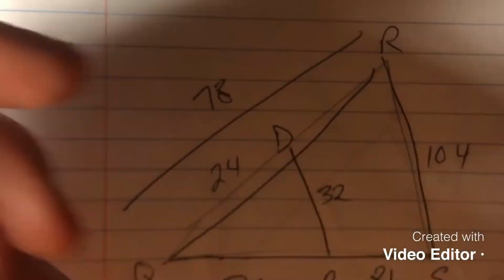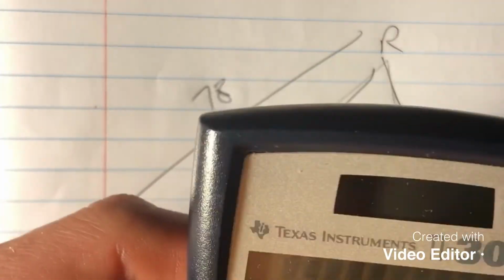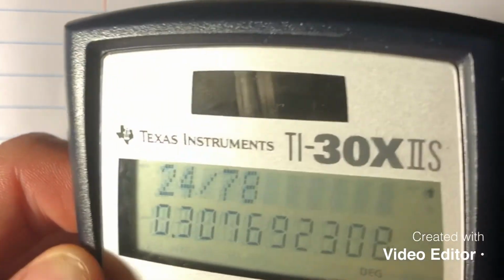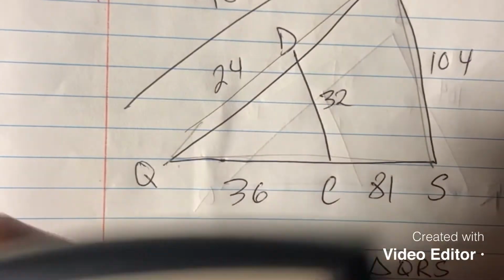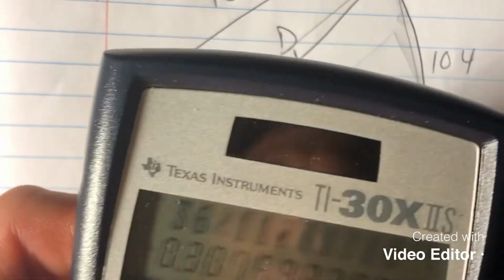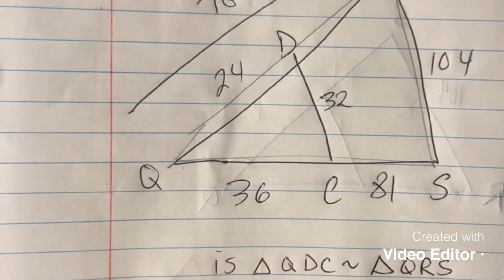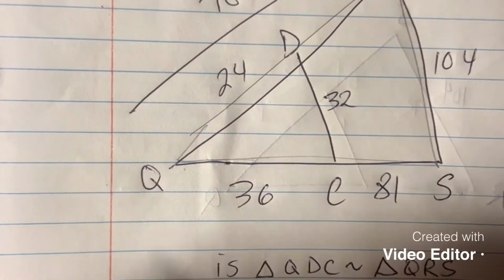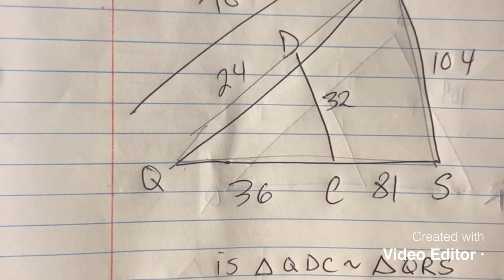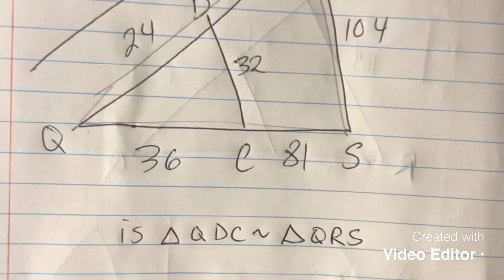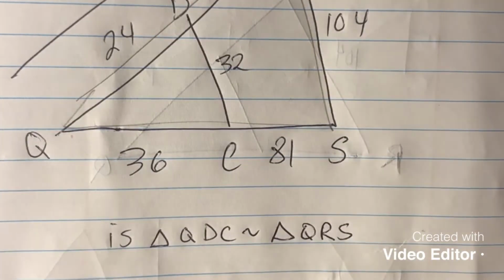Okay, let's put it in. So I've got 24 divided by 78, 0.307. 36 divided by 117, 0.307. Looking good. And 32 divided by 104 is 0.307. So this is similar side, side, side, and that's your proof for side, side, side.